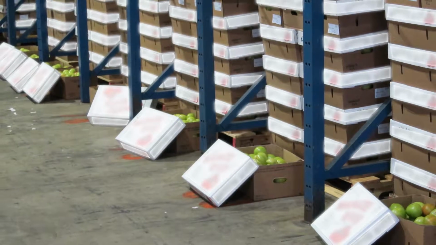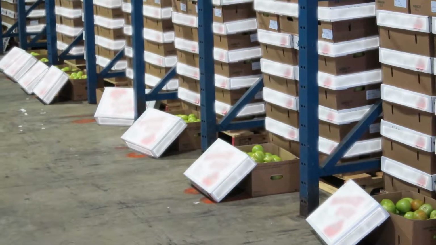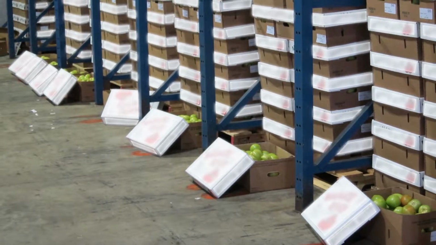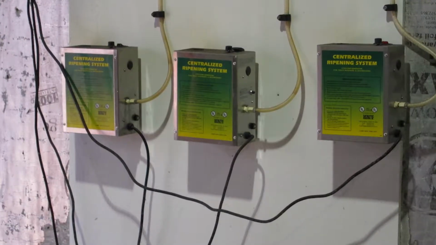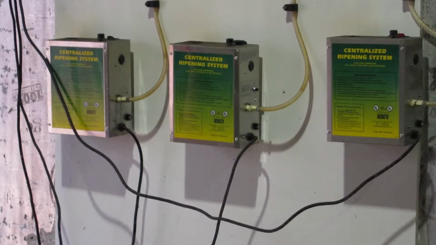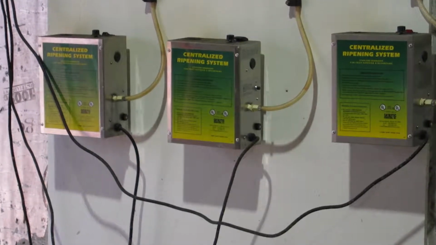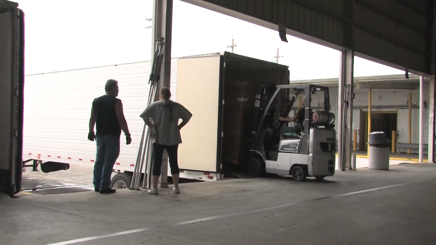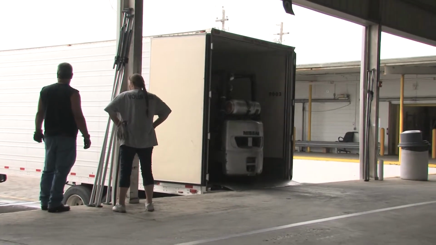During holding, green tomatoes are ripened at temperatures between 57 and 70 degrees Fahrenheit and are frequently exposed to ethylene gas treatment for 24 to 48 hours to ensure uniform color development prior to shipping.